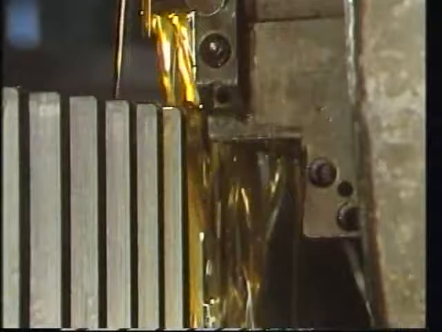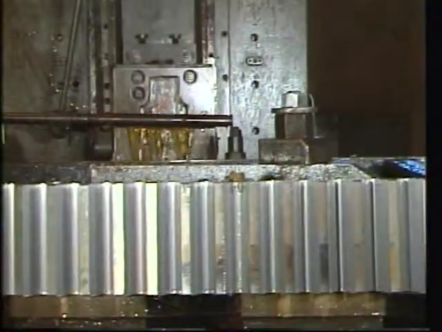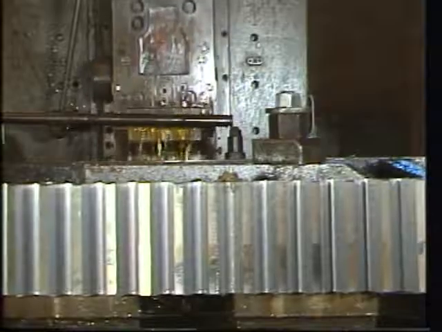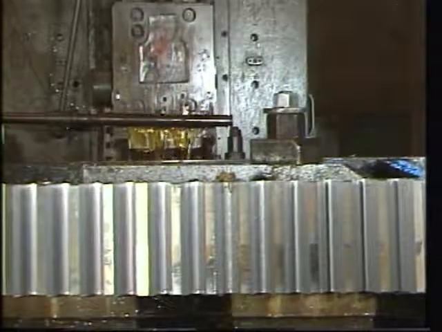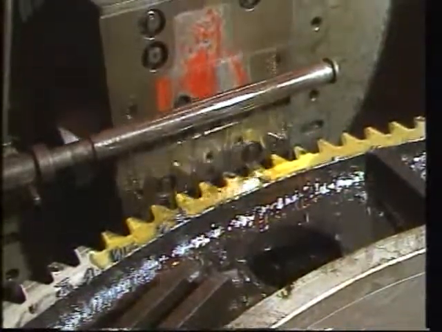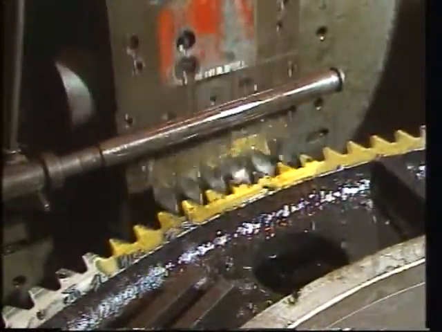The rack cutter reciprocates through the face width of the gear blank. The gear blank also moves relatively. The relative motion of the gear blank and the rack cutter is in such a way that they mesh and roll together as rack and pinion.